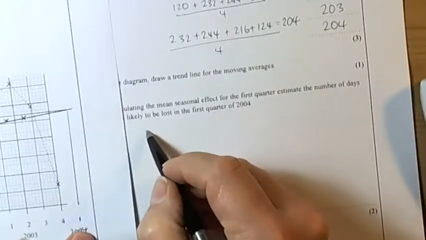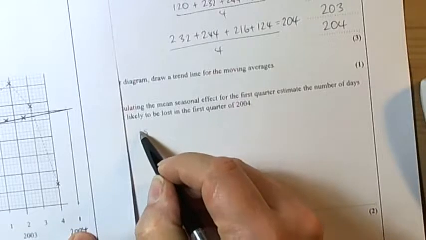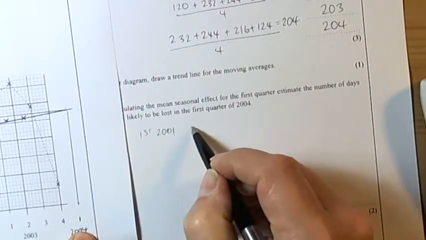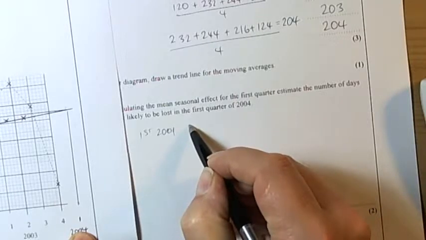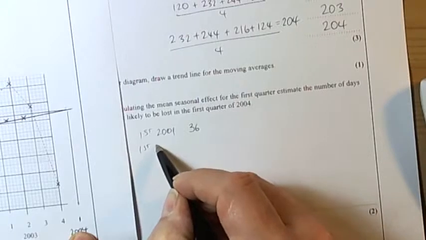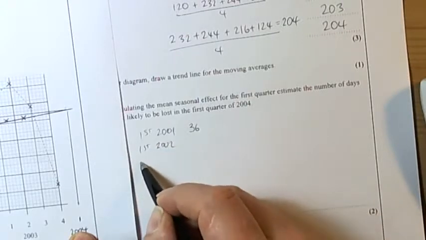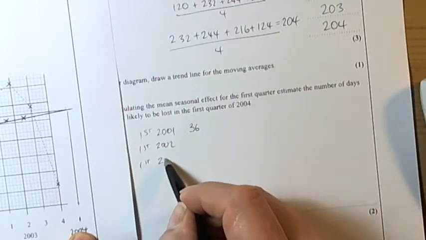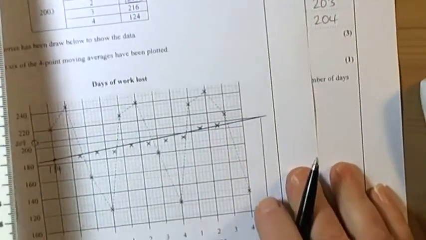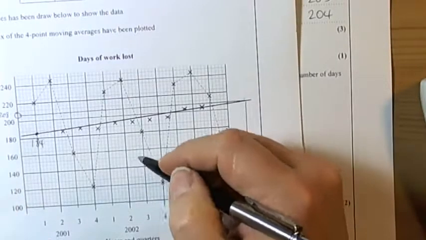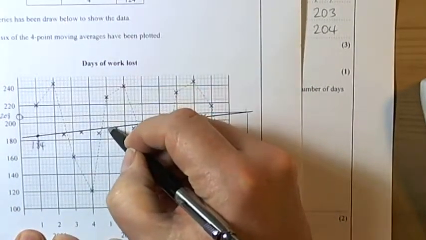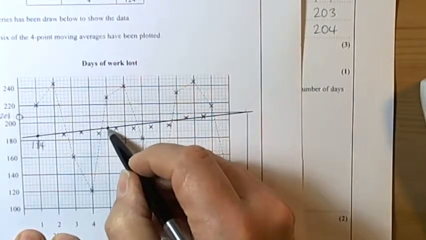So for our first quarter in 2001, our seasonal variation there was 36. So now we need to do the first quarter in 2002 and then the first quarter in 2003. So again we go to our graph and we look at the difference between the actual value and the trend line value.